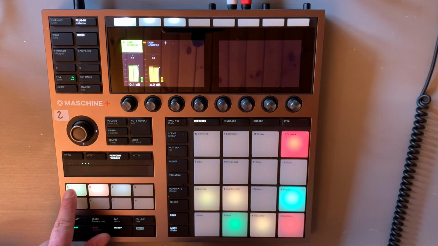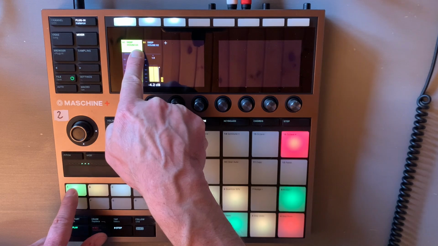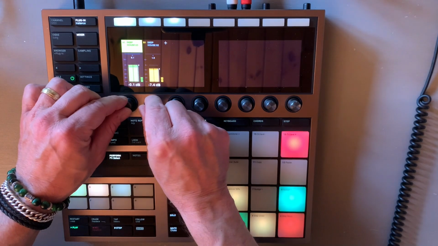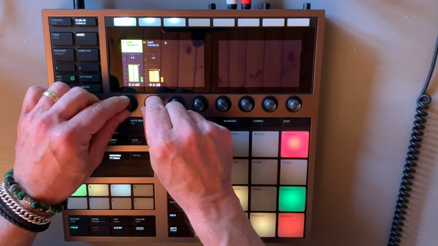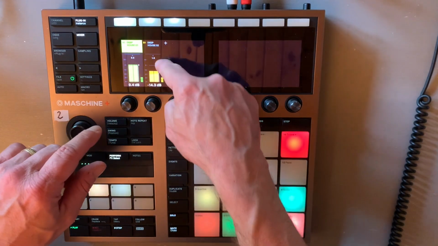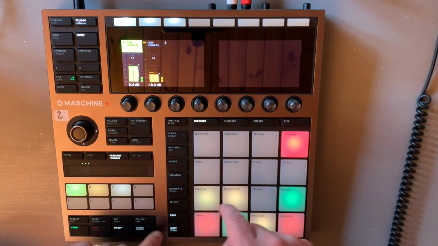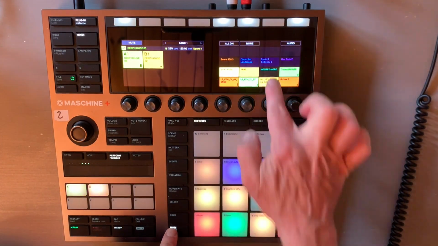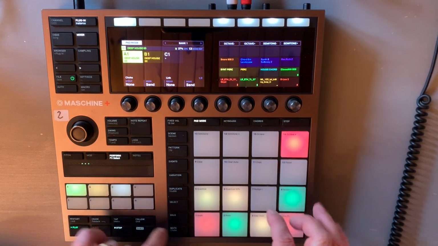I go to A, which is Deep House 3, and I unmute the kick. And now like this I can create a loop. And I want to add elements, for example this one.